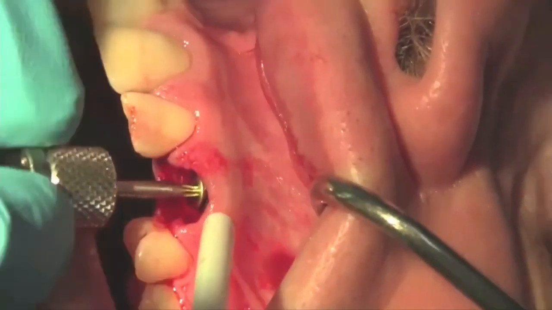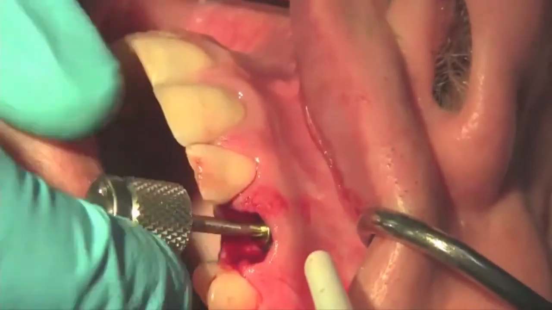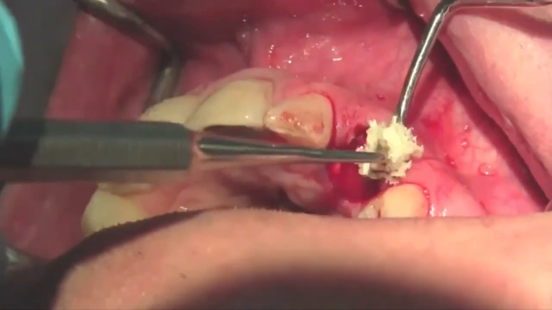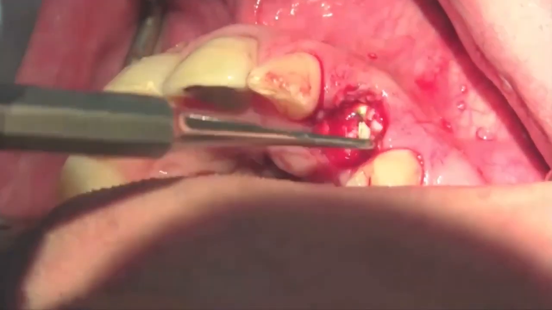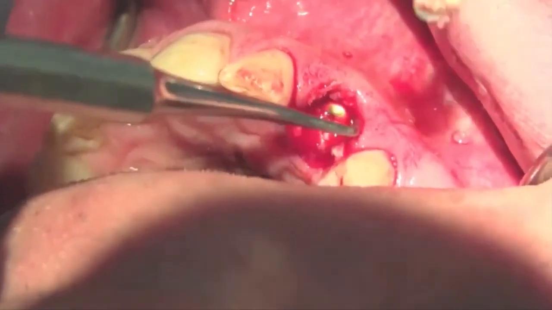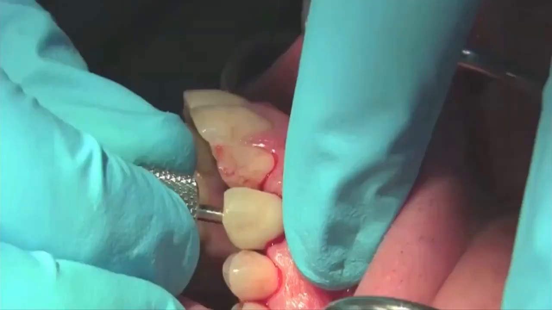We're going to proceed now to put the cover screw in place, and the whole idea of putting the cover screw in place, and not tightening it at this point, is to be able to guide our graft material, which is Puros and PDGF. Puros with PDGF. PDGF is from OsteoHealth.